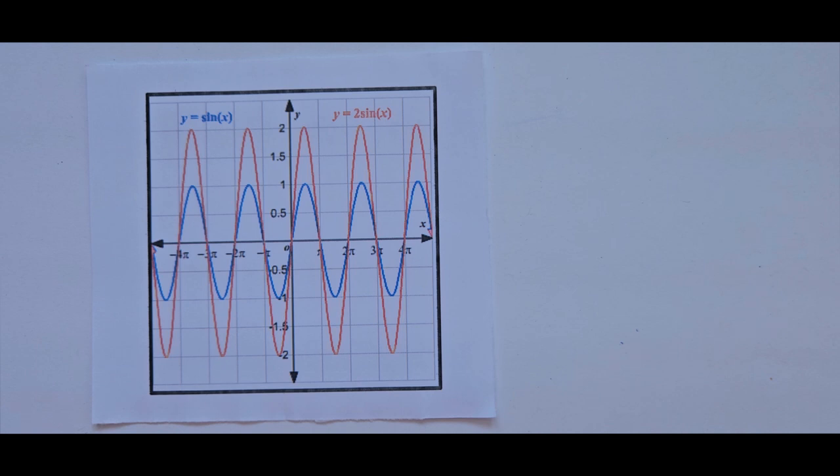Perfect. So the amplitude could be any number. It could be positive, negative. It doesn't make any difference whether it's positive or negative. But the thing is, it just changes the maximum and minimum. For sine and cosine, the maximum and minimum is always between -1 and +1.